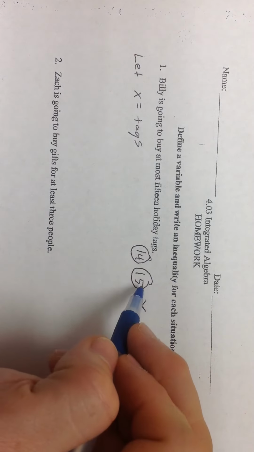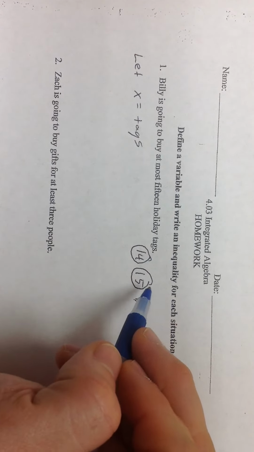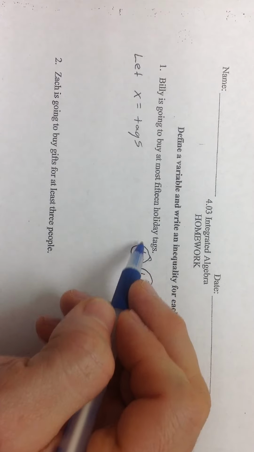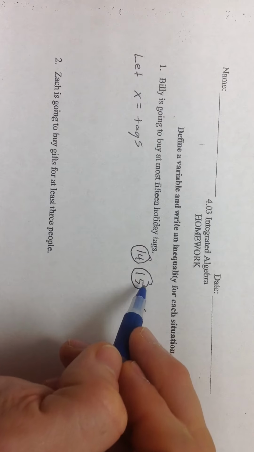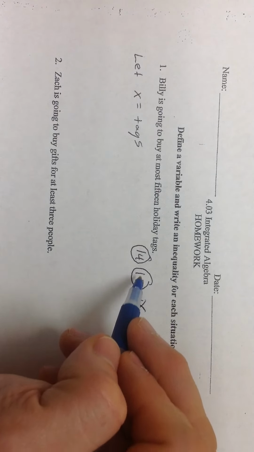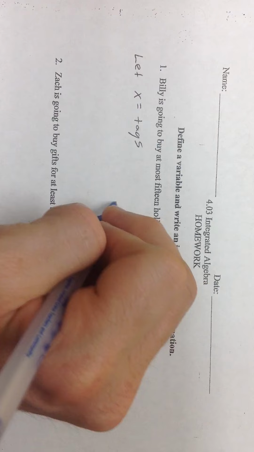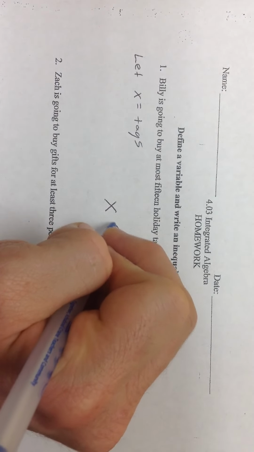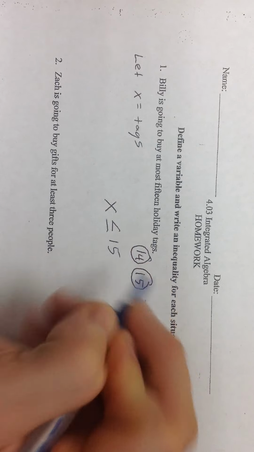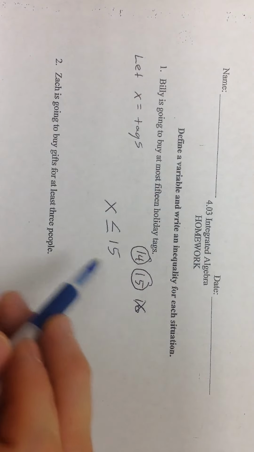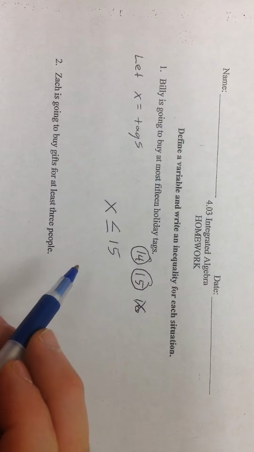So that's telling me that I need the numbers that are less than or equal to 15. I'm not willing to go above 15. I want all the numbers that are less than or equal to 15. So when I write my inequality, that's x is less than or equal to 15. And just kind of writing out those numbers helps me sort of visualize what's going on.